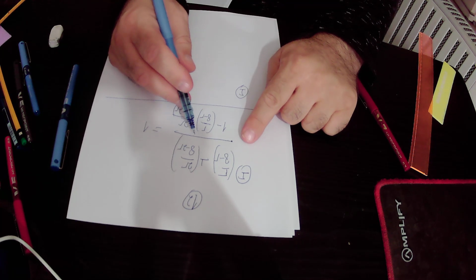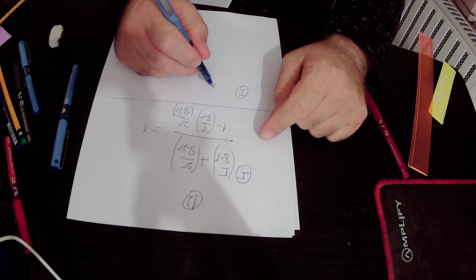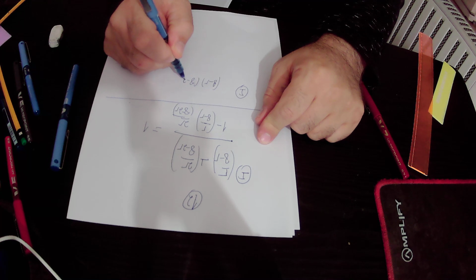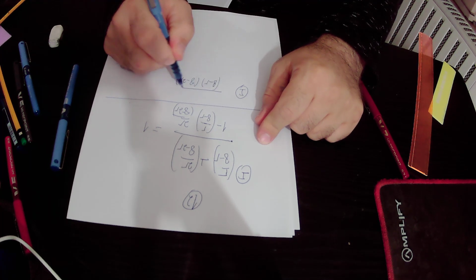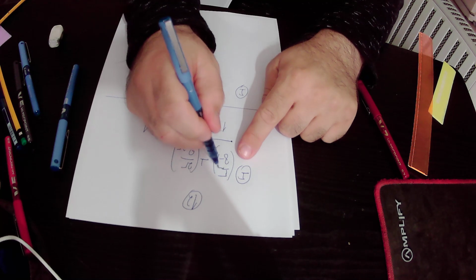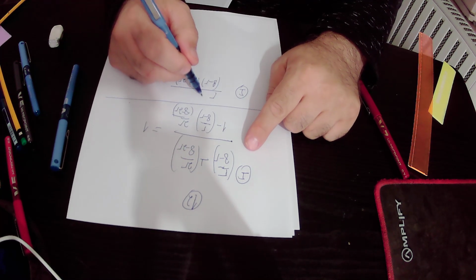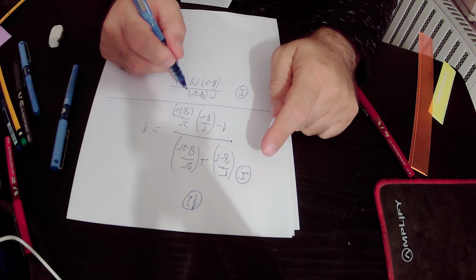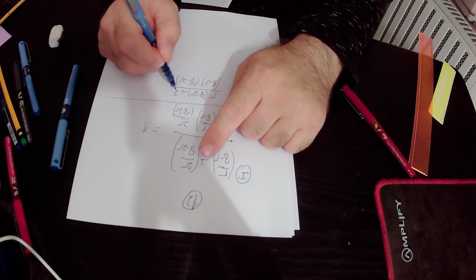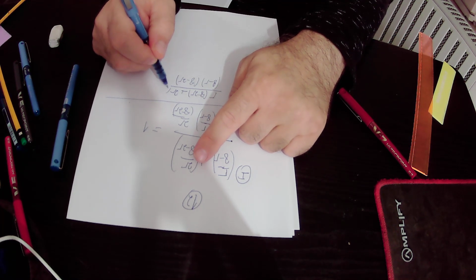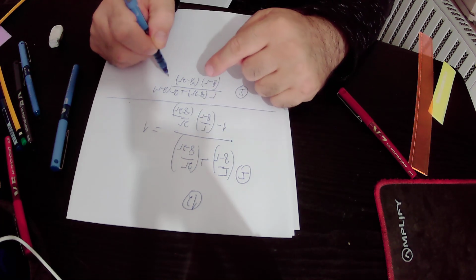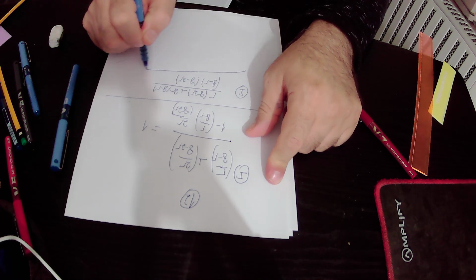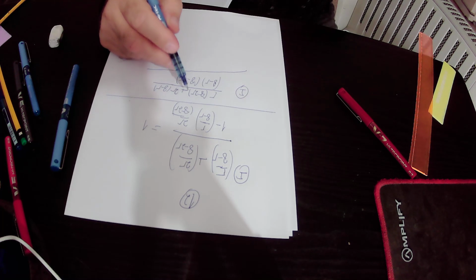The common factor in the numerator will be 8 minus R times 8 minus 2R, and we must multiply R by 8 minus 2R in order to get this expression, and here we will multiply 2R by 8 minus R in order to get this expression, and all divided by 1 minus this expression.